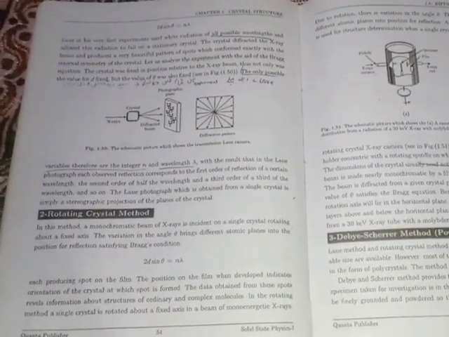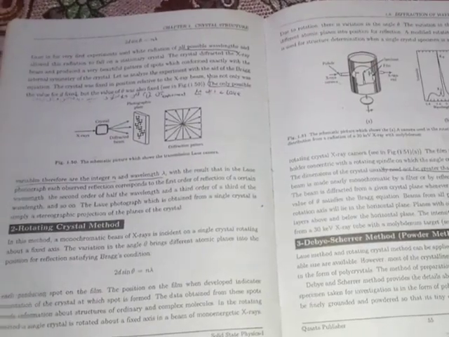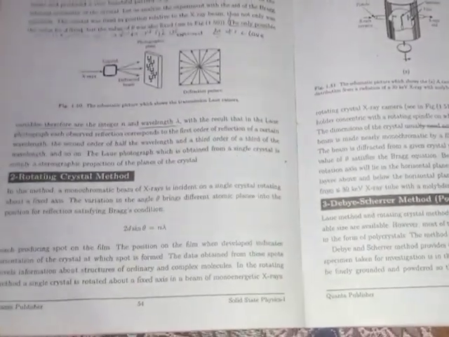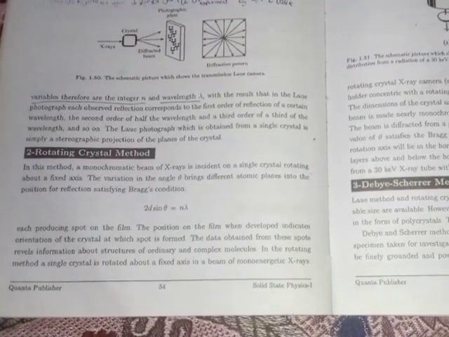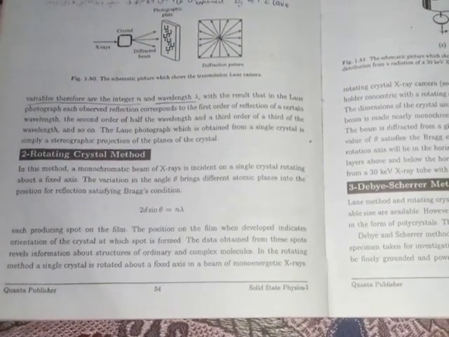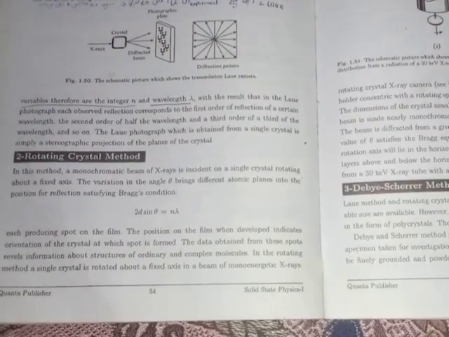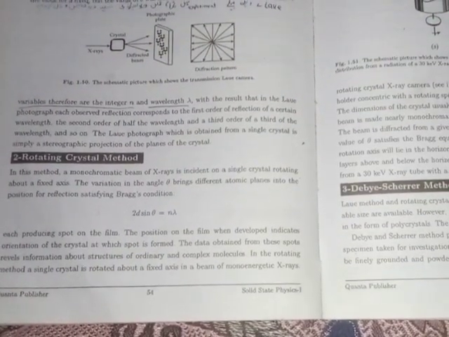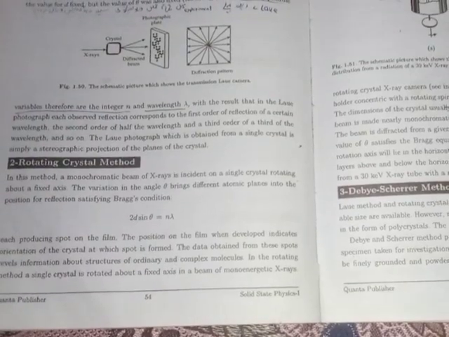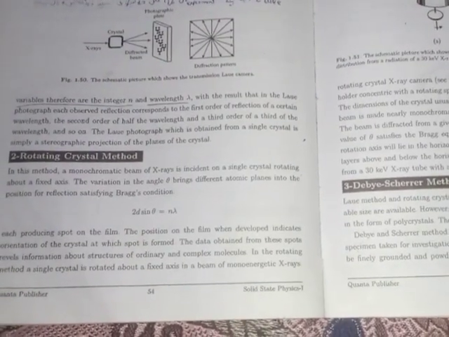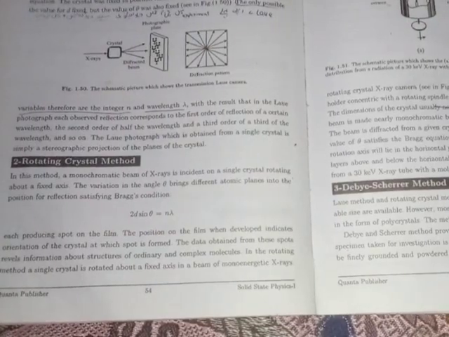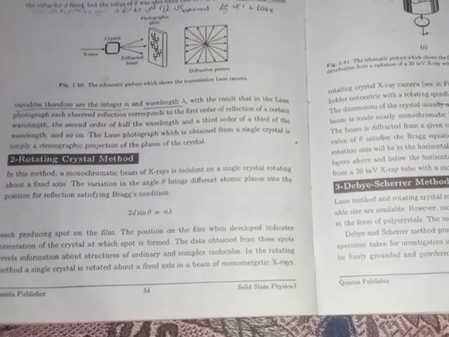In this method, a monochromatic beam of X-rays is incident on a single crystal rotating about a fixed axis. The variation in the angle theta brings different atomic planes into the position for reflection, satisfying Bragg's condition 2d sin theta is equal to n lambda, each producing a spot on the film. The position on the film when developed indicates the orientation of the crystal at which the spot is formed. The data obtained from these spots reveals information about the structure of ordinary and complex molecules.